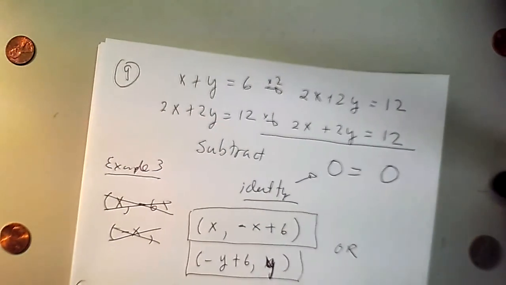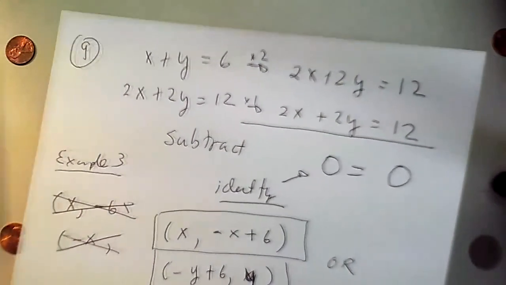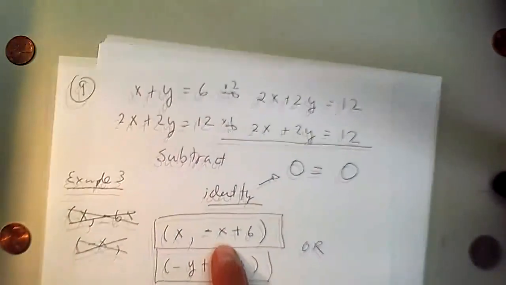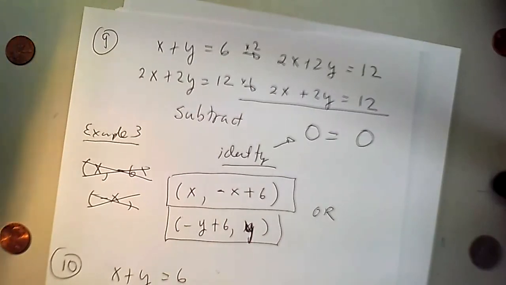Yep. So sometimes there's a solution. Sometimes we have infinitely many solutions. Sometimes there's no solution at all. Those are the three cases.